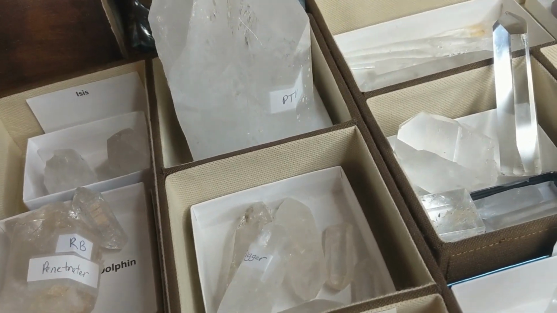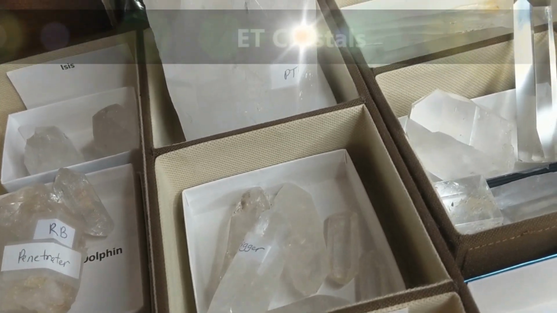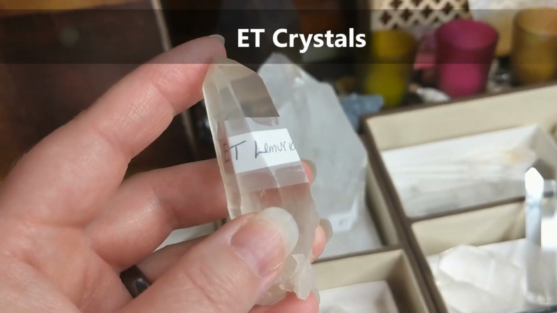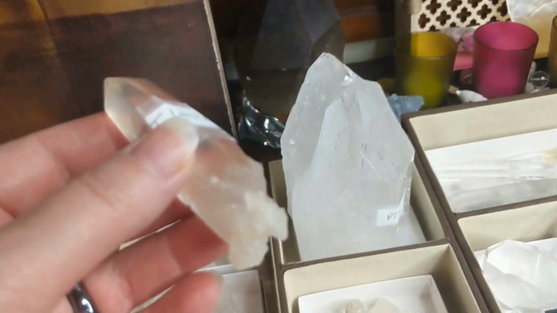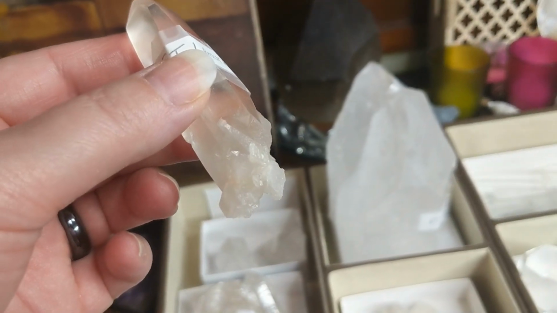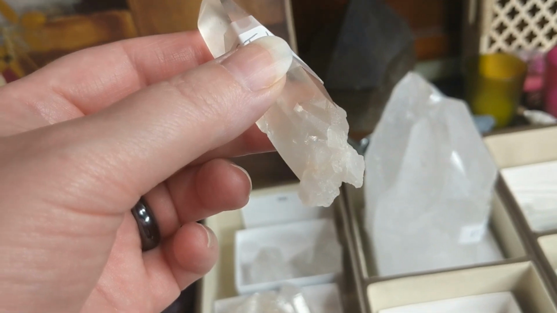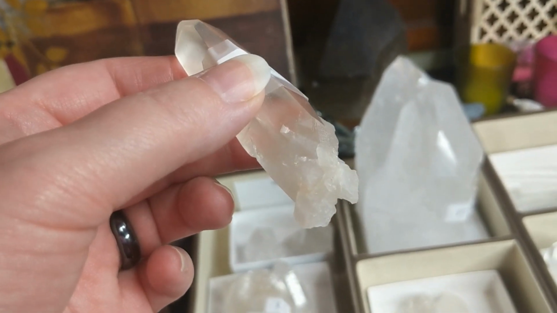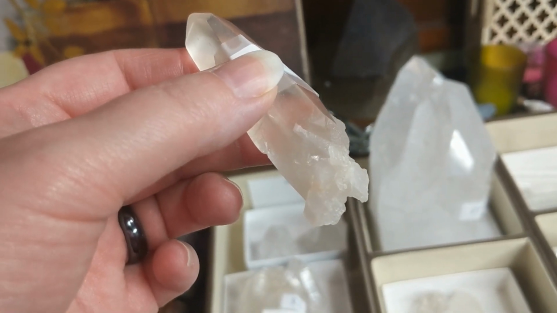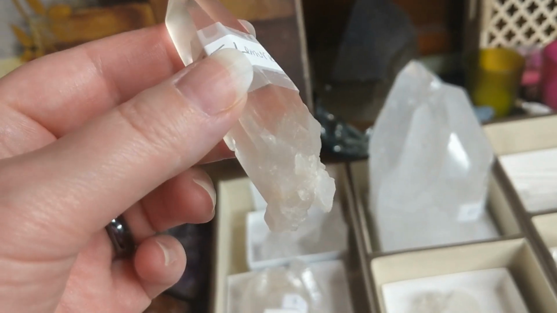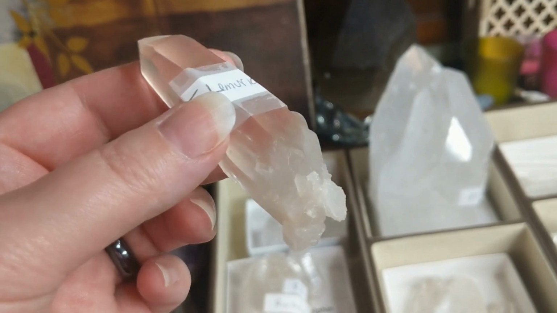All right. And then you have ET crystals. See, in an ET crystal, it has the main point, and then it has little points down at the bottom, little extras. So ET meaning extra termination or extraterrestrial. Some say that it's really great for astral travel or out of this world type of meditation.